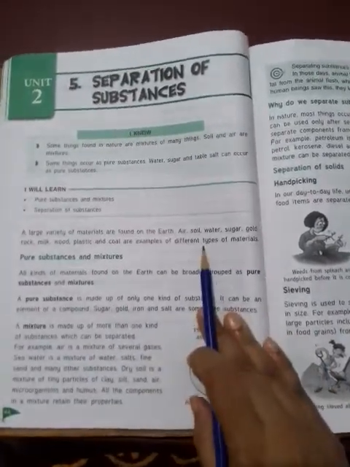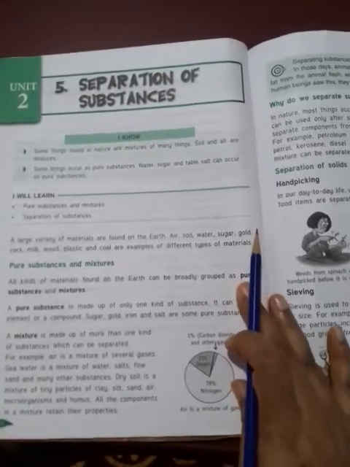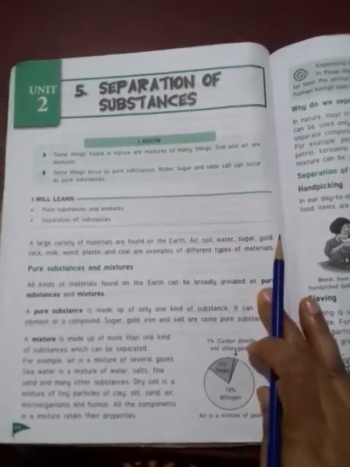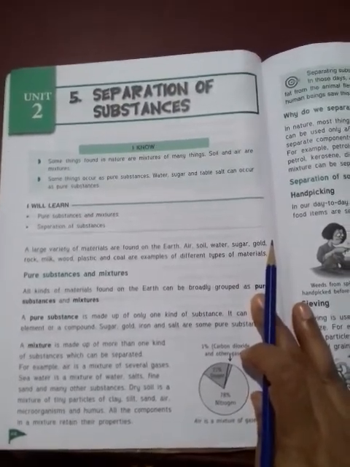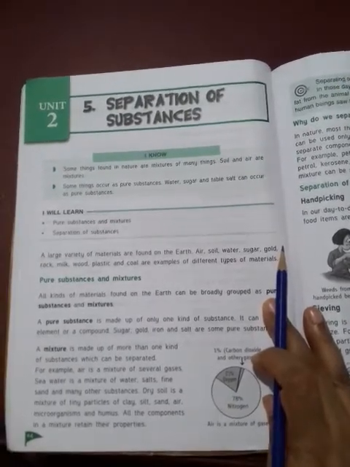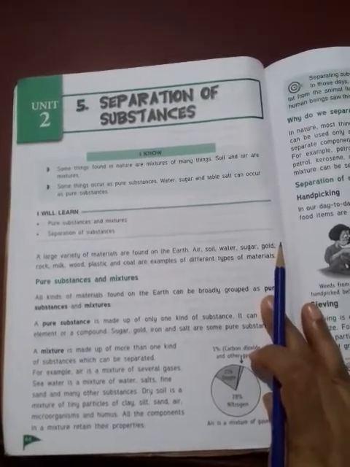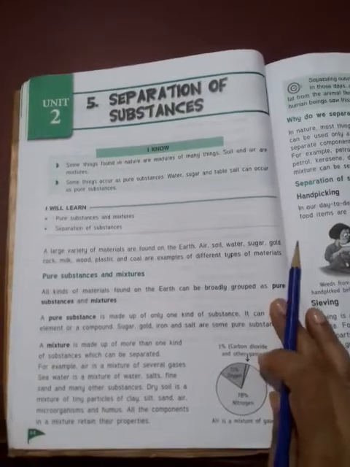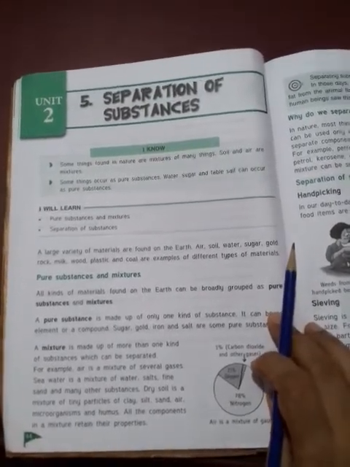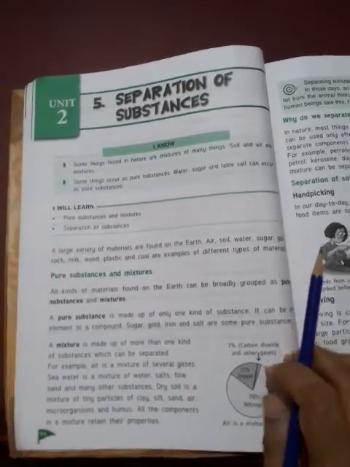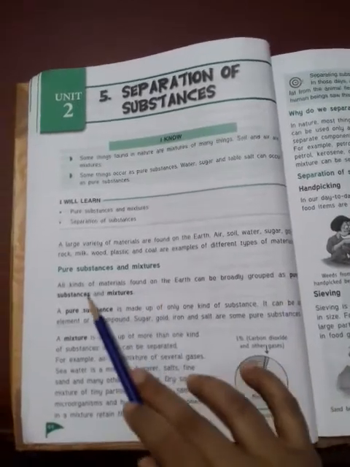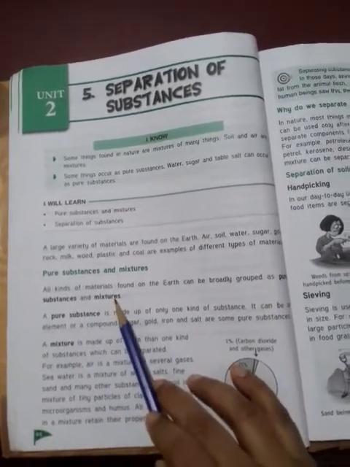This is lesson 5 and we are talking about separation of substances. There are pure substances and there are mixtures. We can find many materials on the earth and they can be grouped as pure substances and mixtures.